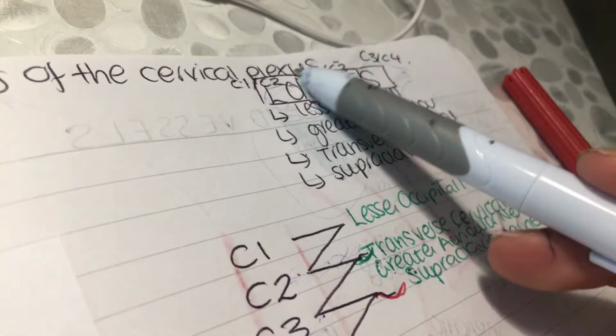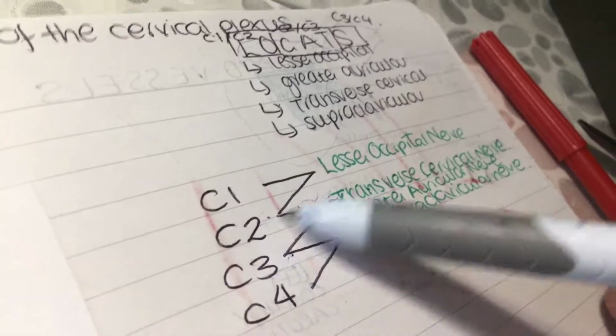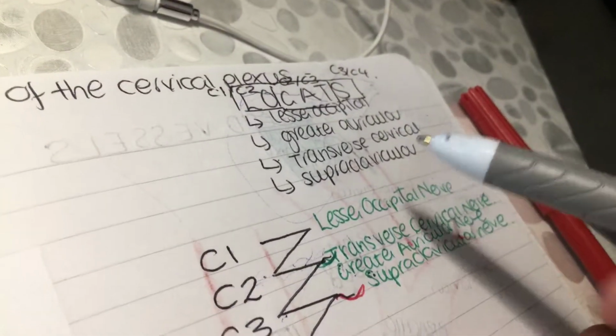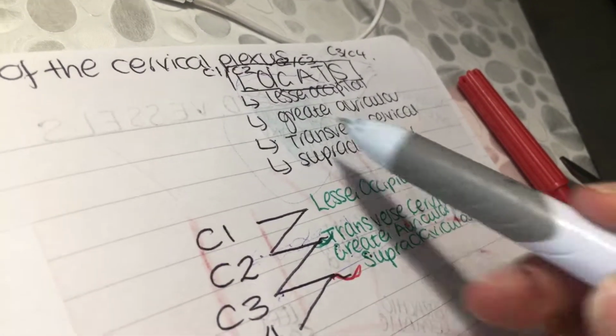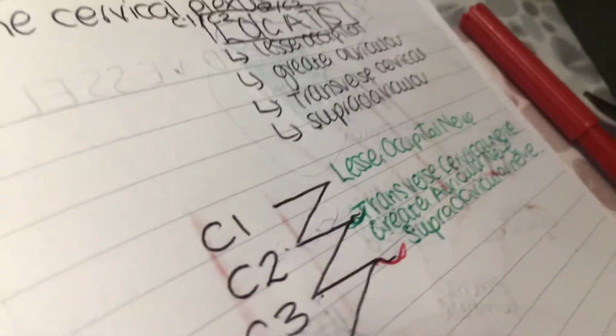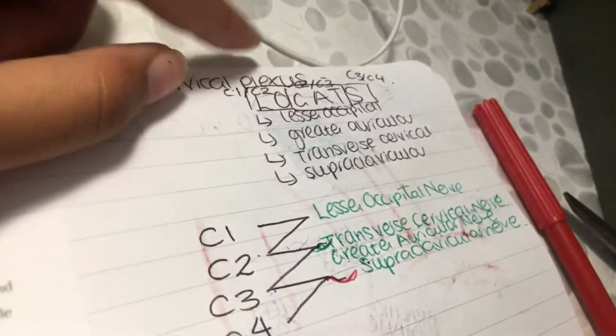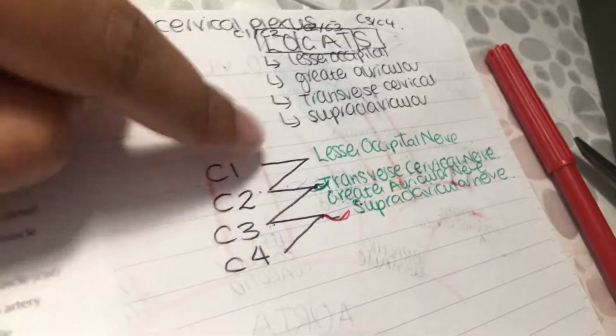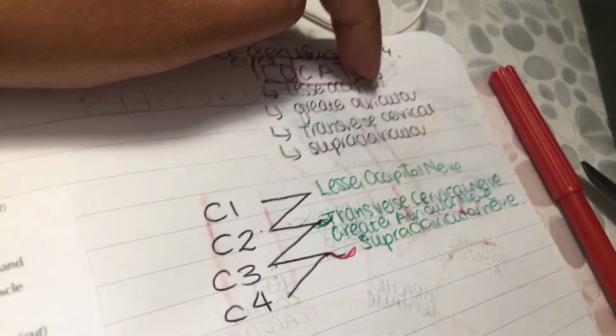So LOGATS comes first. So out of this, GAT, GAT come from C2 and C3. So that's greater auricular nerve and transverse cervical nerve. Both GAT all come from C2 and C3. And because you've got LO at the front, that's going to come from above it, C1 and C2. And because you've got S for supraclavicular at the end, that's going to come from the bottom, C3 and C4.